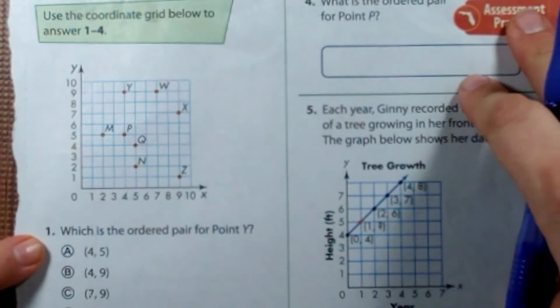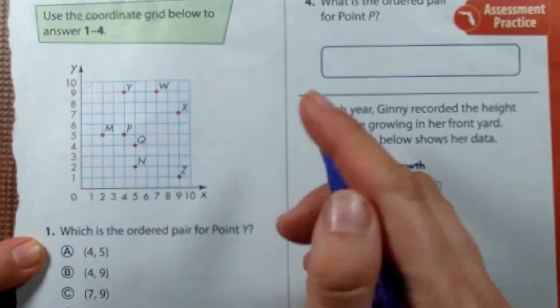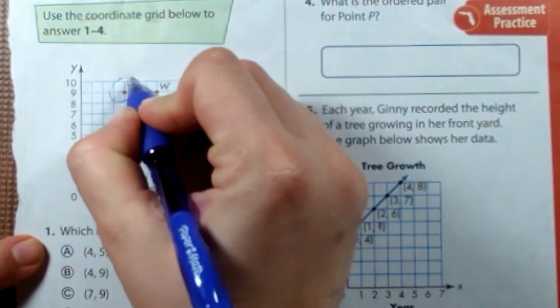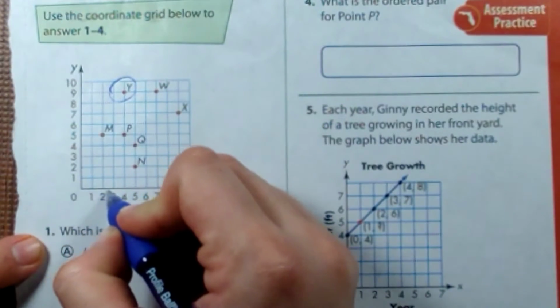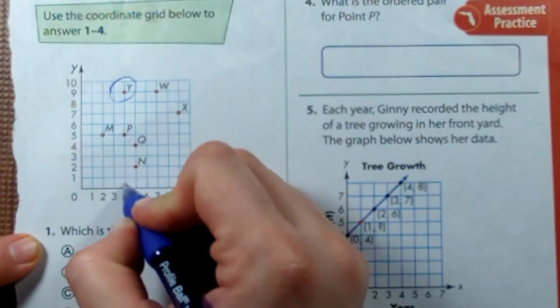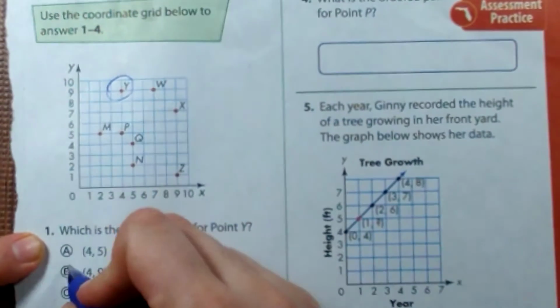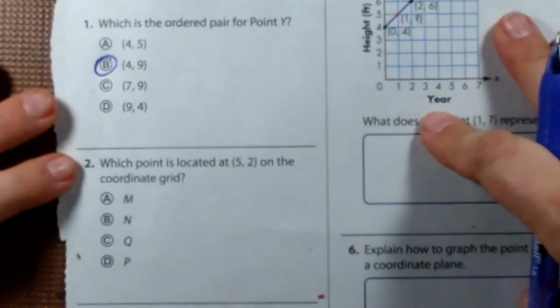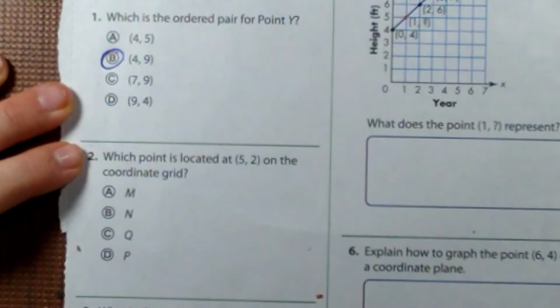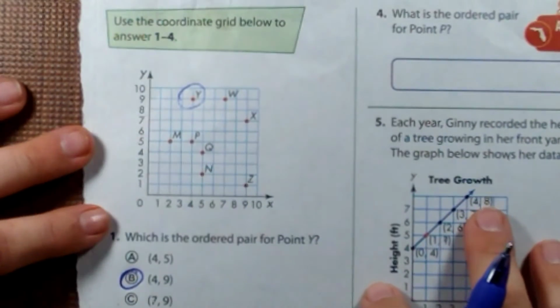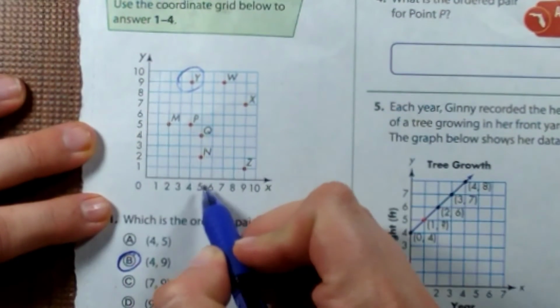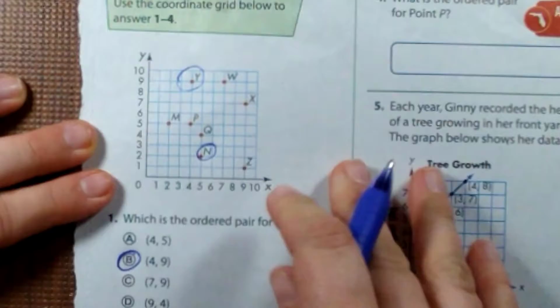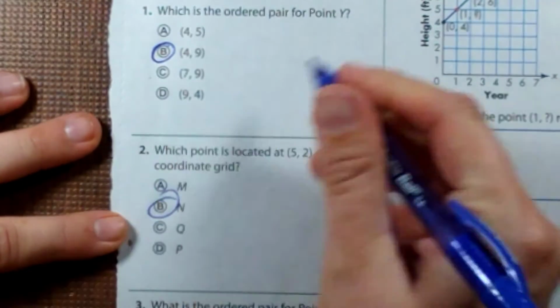The question says, which is the ordered pair for point Y? So I'm going to find point Y, it's right here. I'm going to go over, how many numbers does it go over? It goes over 4 and it goes up to 9. So our answer would be 4, 9. The next choice, which point is located at 5, 2 on the coordinate grid? So I'm going to go over 5 and I'm going to go up 2. So that would be N.